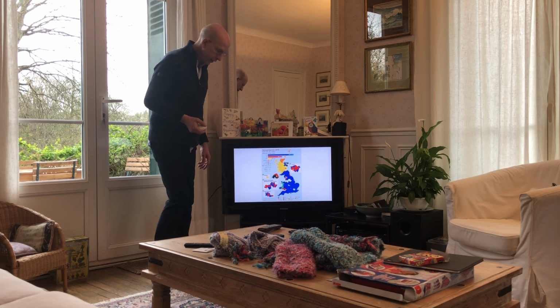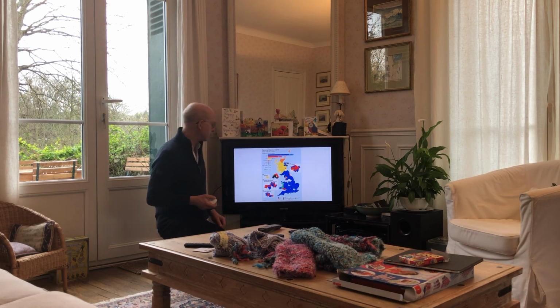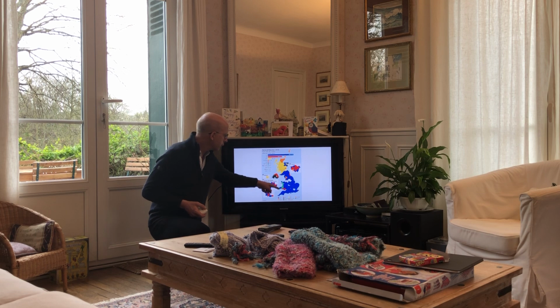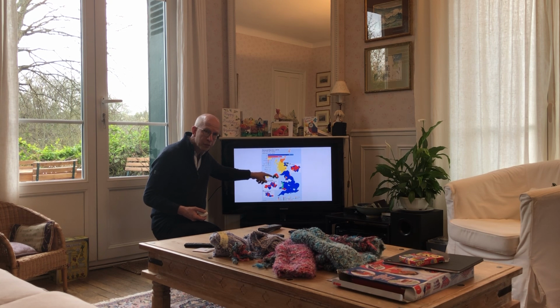In terms of the country, this is what it looks like. And what is interesting is the contrast between England, which is mainly blue, so mainly Conservative, and Scotland, which is mainly yellow, so they voted massively for the Scottish National Party. And you'll be able to see on the PowerPoint, Northern Ireland, there's a dark green part here, which is Sinn Féin, the Republican Party, so they wanted United Ireland.